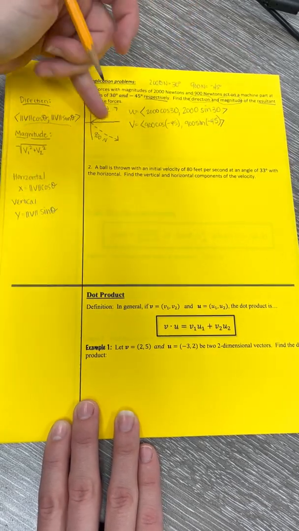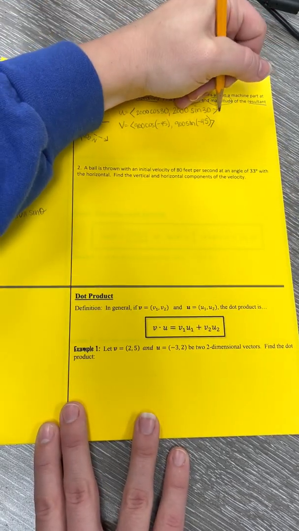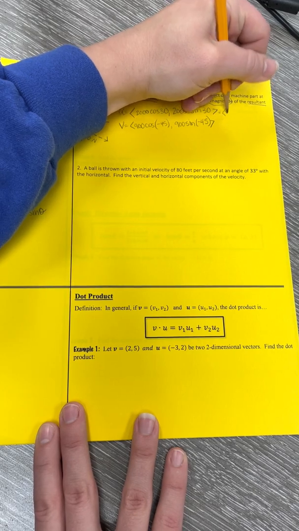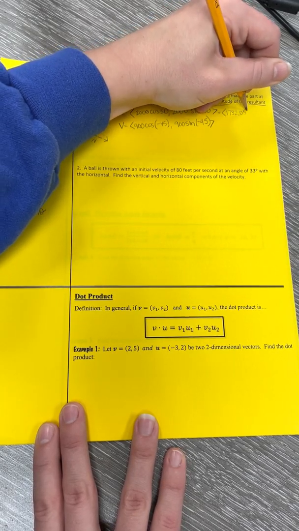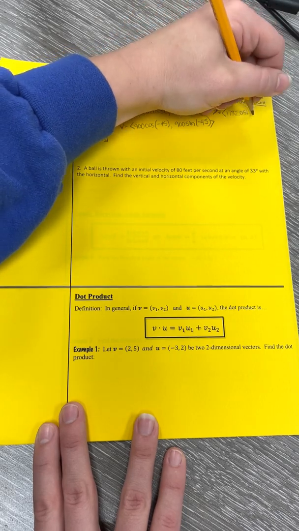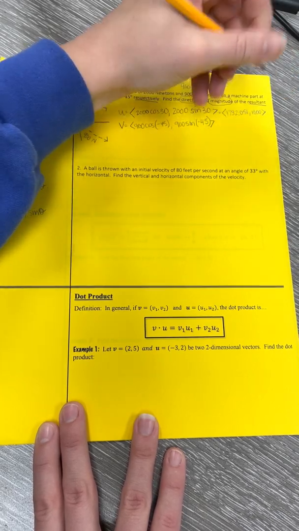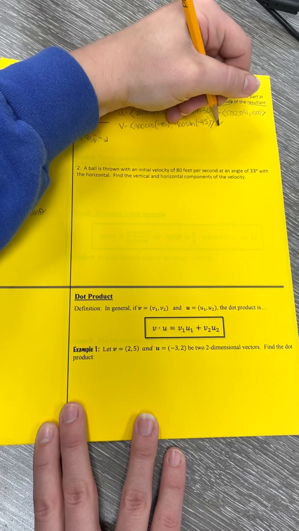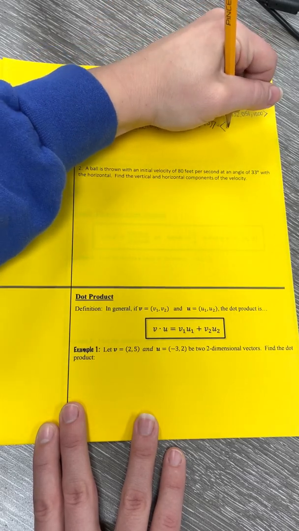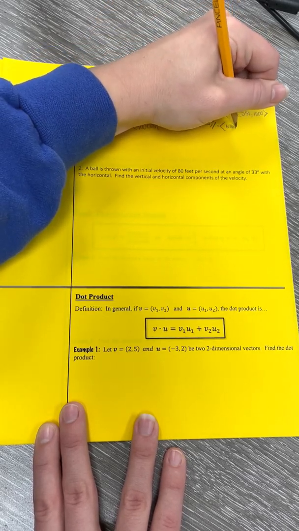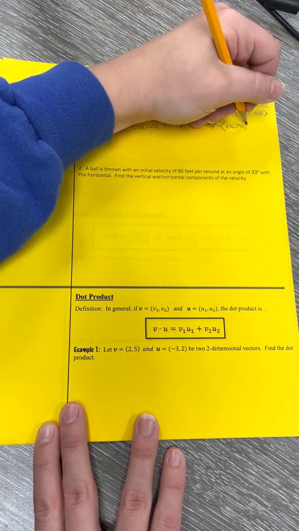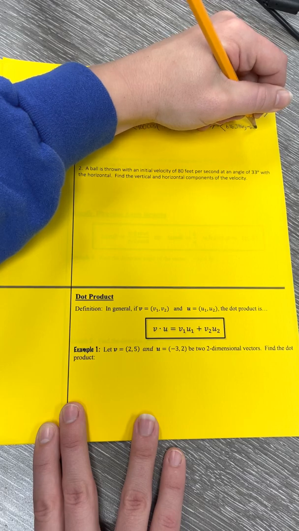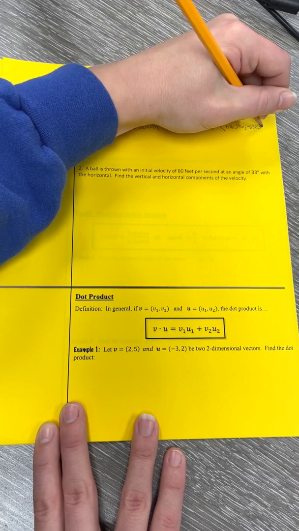All right, once we put these in the calculator, we'll get some numbers and we'll put them here. So we have 1732.051, comma, 1,000. And then we have 636.396, comma, negative 636.396.